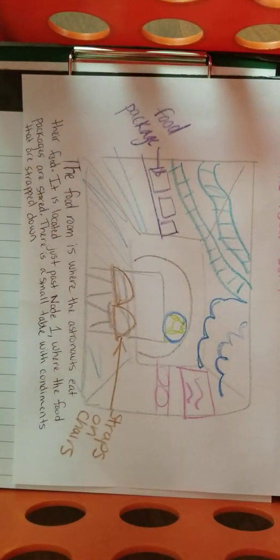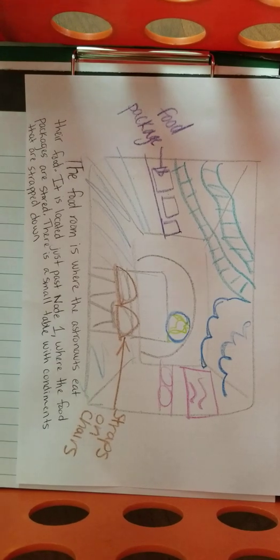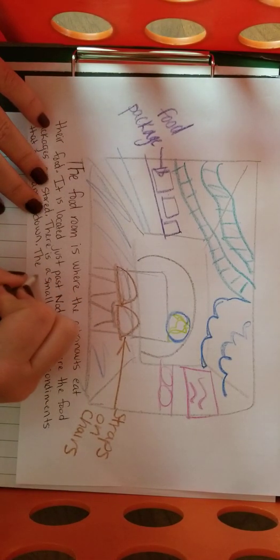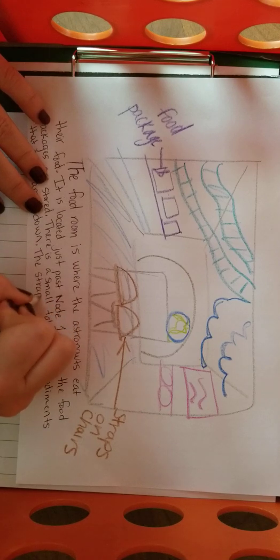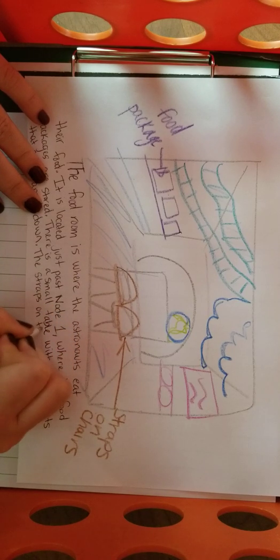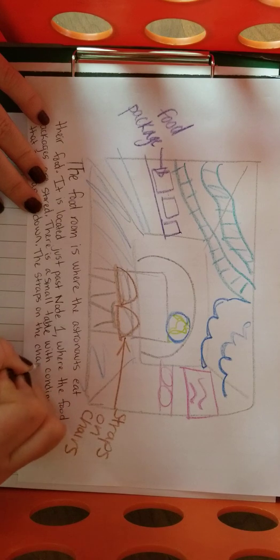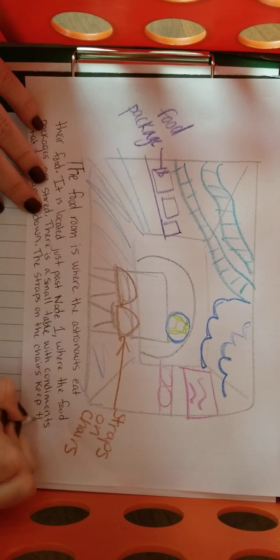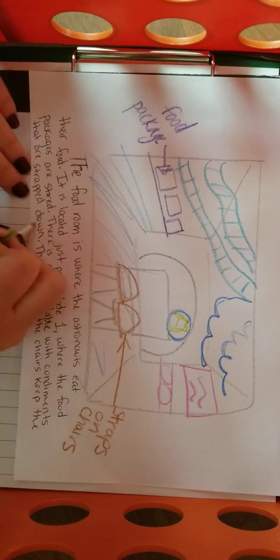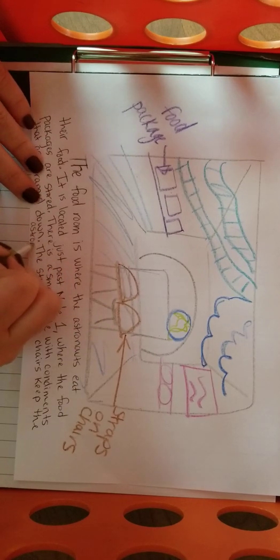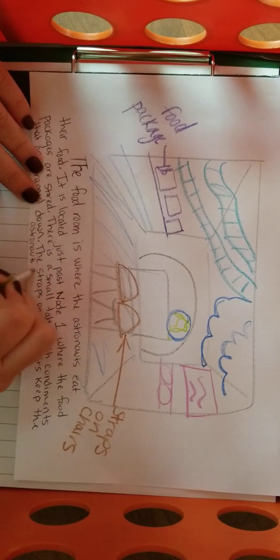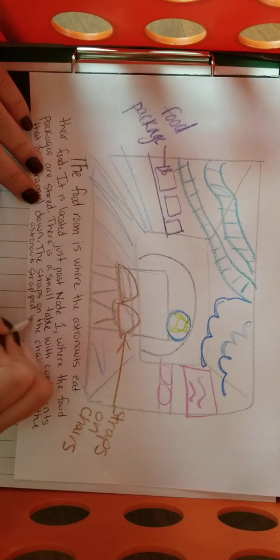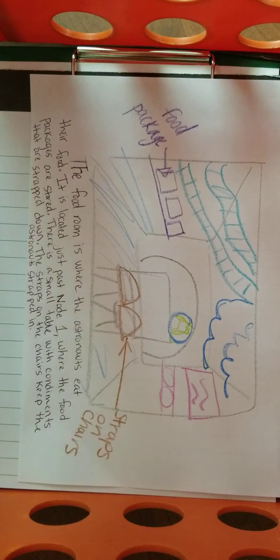The straps on the chairs allow the astronauts to strap in. So I'm going to write that. The straps on the chairs keep the astronauts strapped in. I'm running out of room, but that's okay. Okay, so that's important for me to talk about.